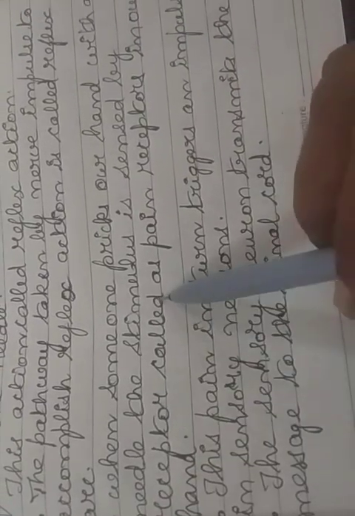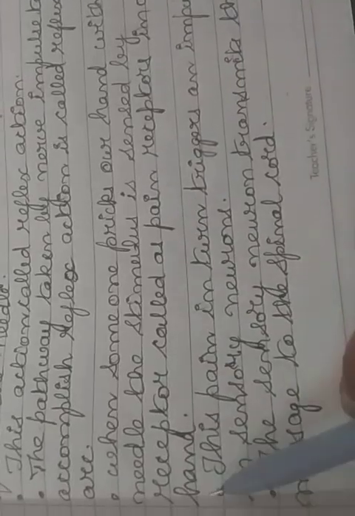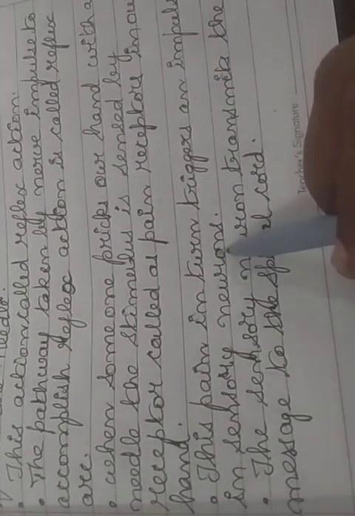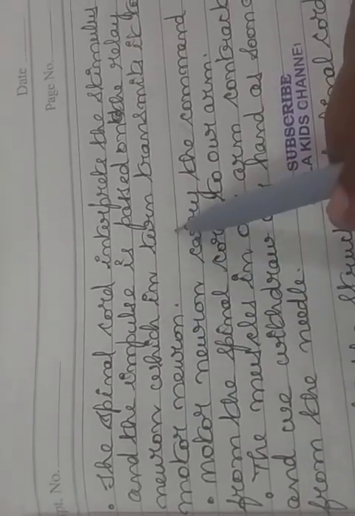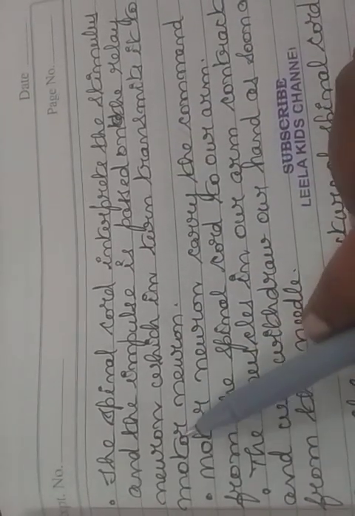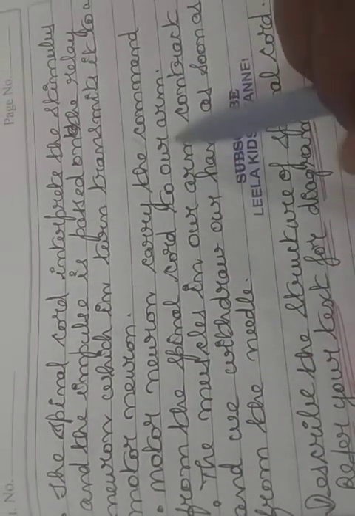When someone pricks our hand with a needle, the stimulus is sensed by receptors called pain receptors in our hand. This in turn triggers an impulse in sensory neurons. The sensory neuron transmits the message to the spinal cord. The spinal cord interprets the stimulus and the impulse is passed on to the relay neuron, which in turn transmits it to a motor neuron. The motor neuron carries the command from the spinal cord to our arm.